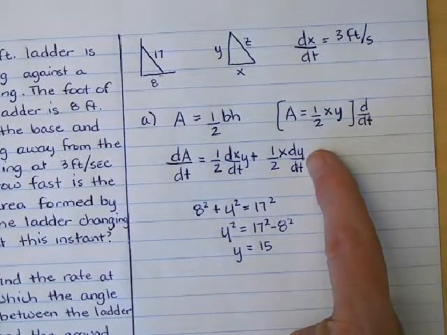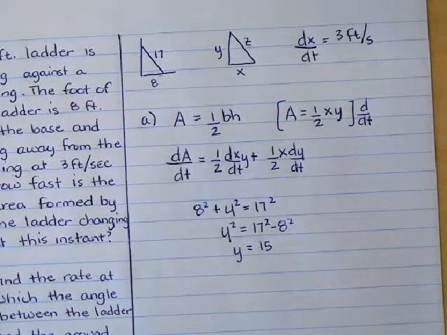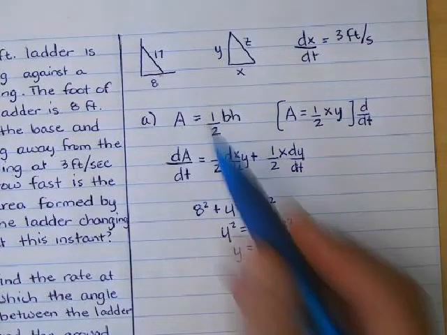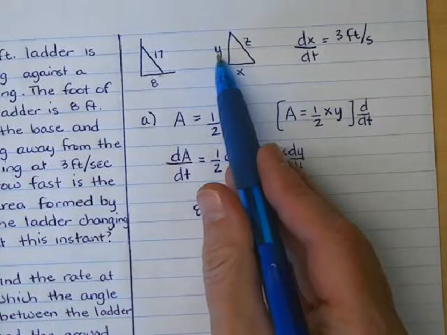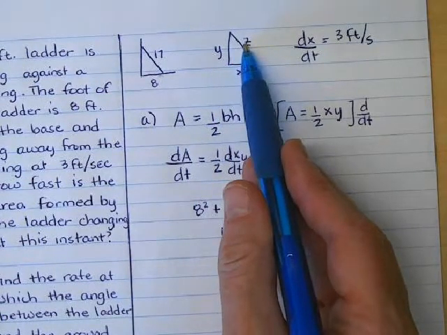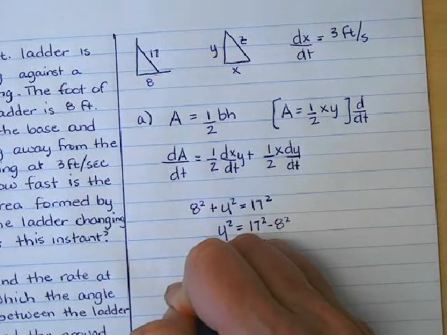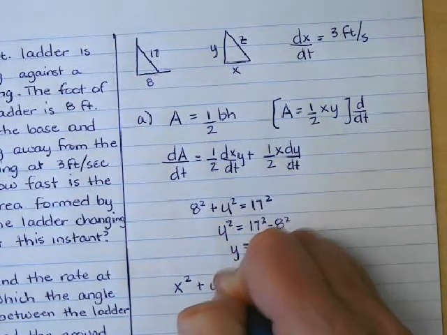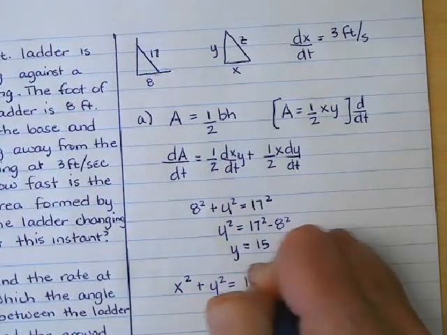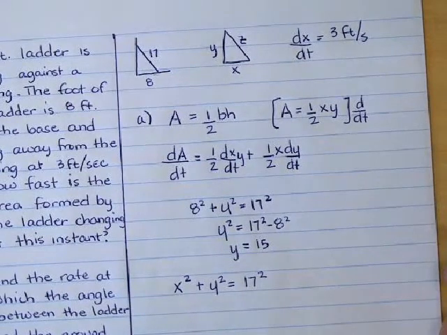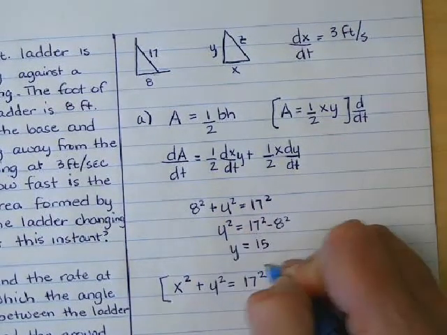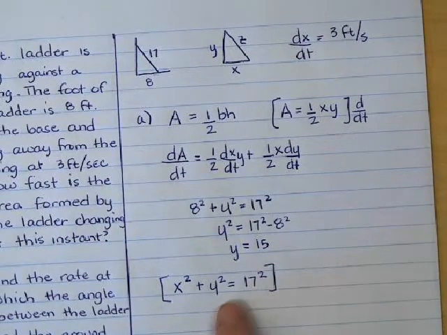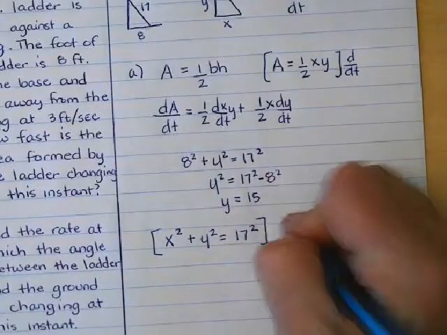Now, this is a problem, dy/dt. I don't know that. So again, I'm going to have to do some more work. So I know by the Pythagorean theorem that leg squared plus leg squared equals 17 squared. Okay, so there's another formula, and let's go ahead and differentiate it, because I'll be able to get a dy/dt in there.